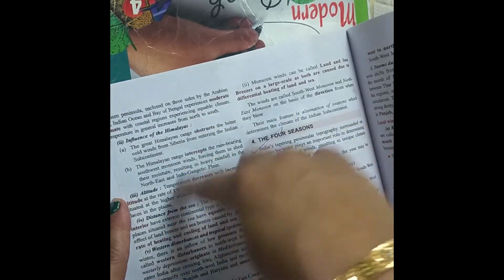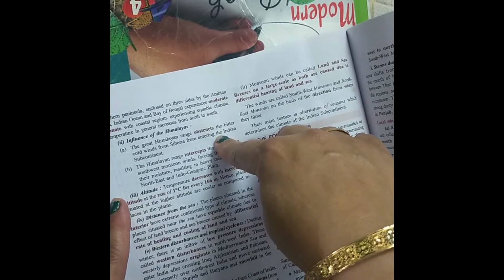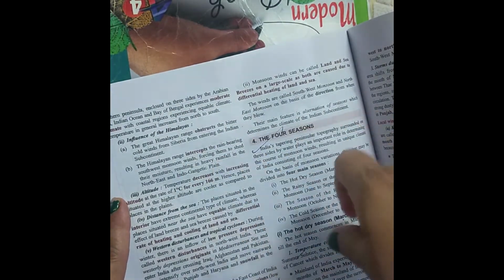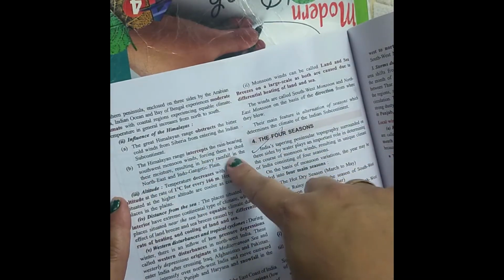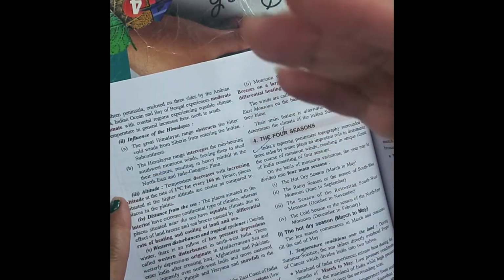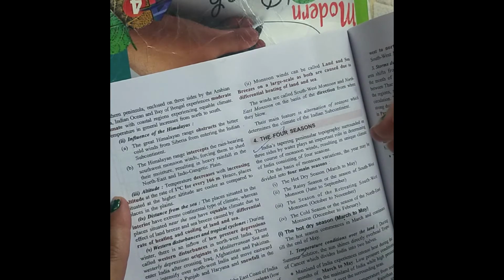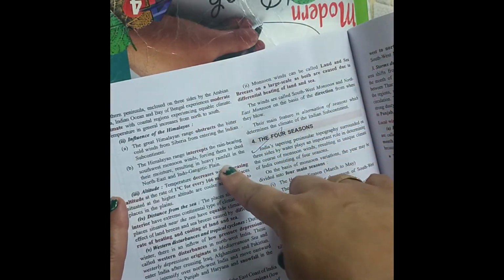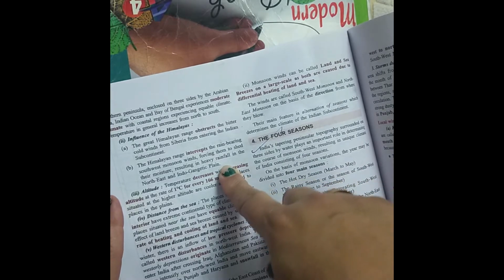Otherwise, we would not get rainfall during summer, because Indian rainfall is orographic in nature, and if the moisture-laden wind is not obstructed by mountains or plateaus, we will not get rainfall. That's why we say the Himalaya act as a climatic barrier.